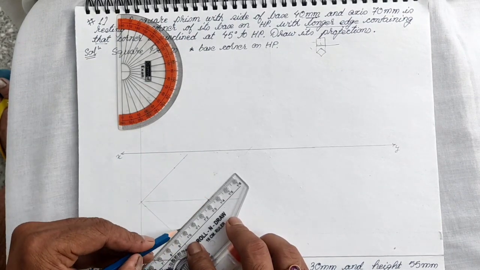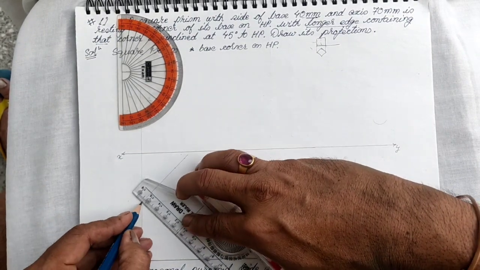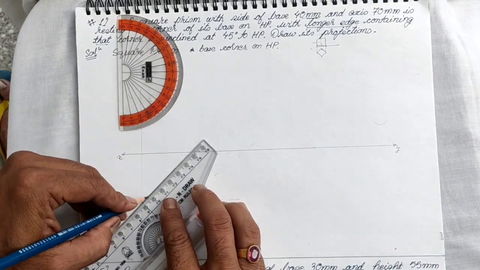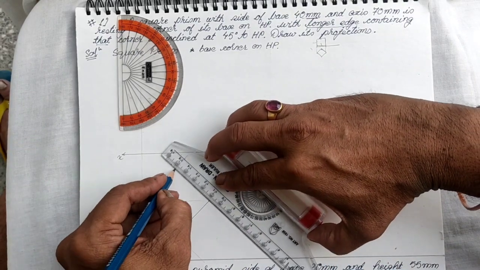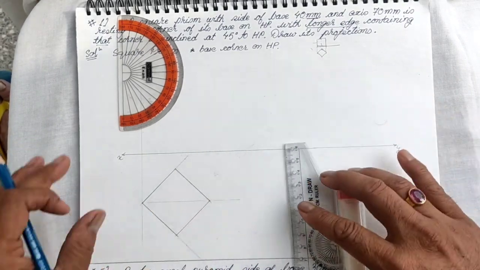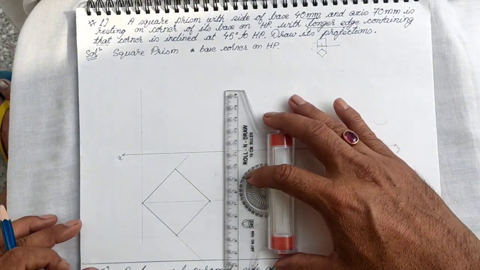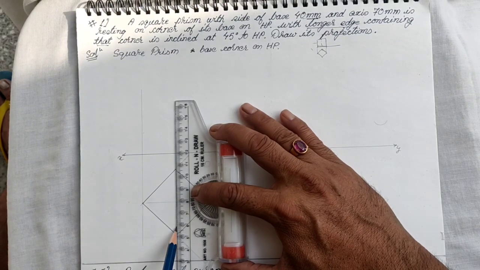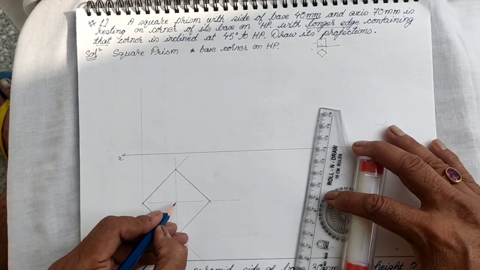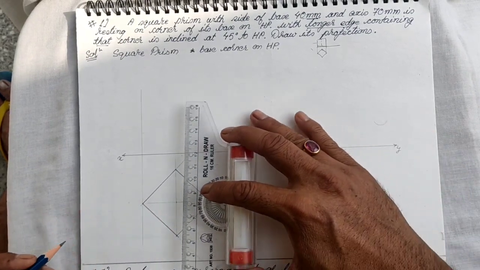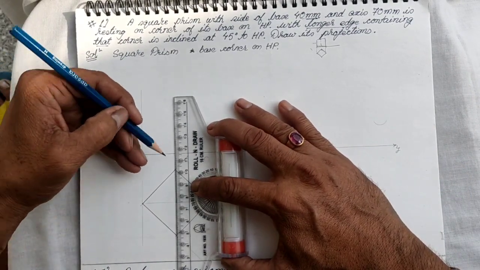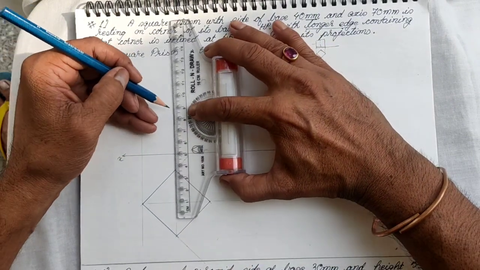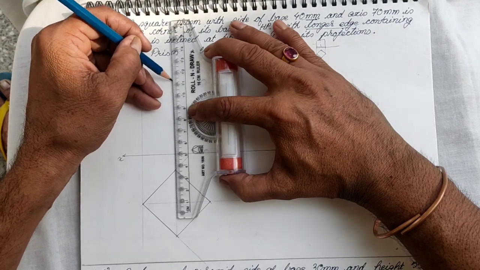Now we will make the base prominent, so we make it dark. So we get this as the base. And now we project. This midpoint will be the axis of the solid. So I project, and this is the axis line which we are showing. This is how we represent the axis line.